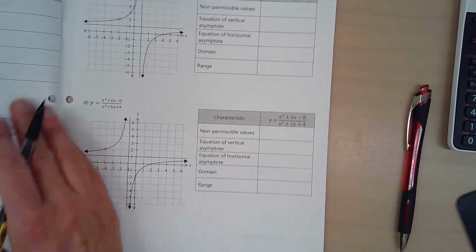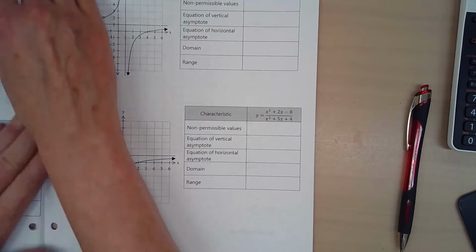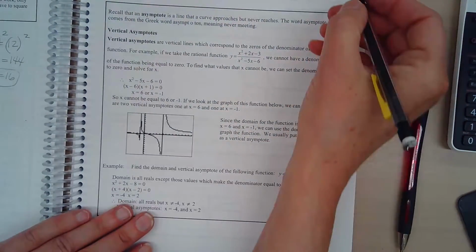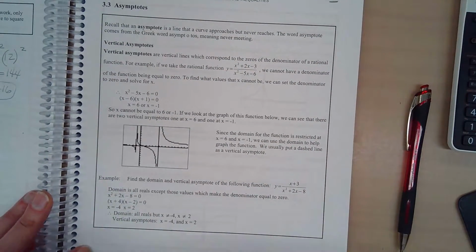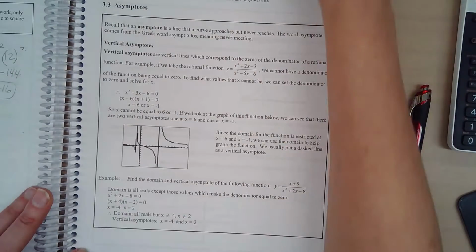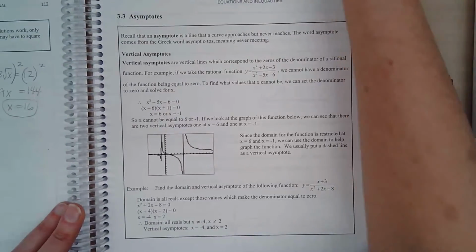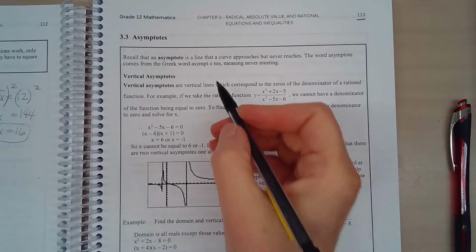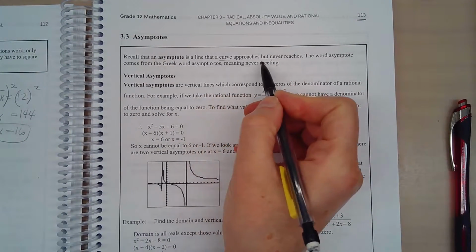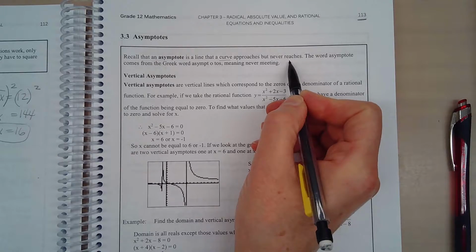And again, I'm just going to go to the textbook for a minute. If you read it, great. If you didn't, I just want to take a quick look at the textbook and highlight a few things. So on page 113, just because it gets a little more technical than I'm talking in class, it says, recall that an asymptote is a line that a curve, or function, approaches but never reaches.